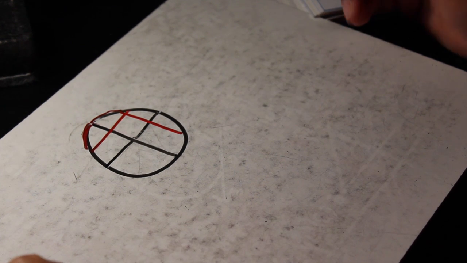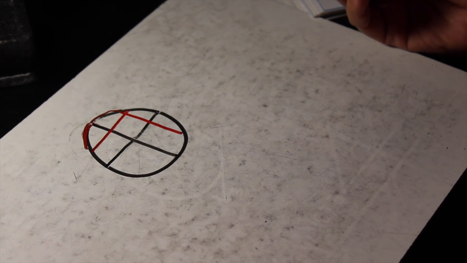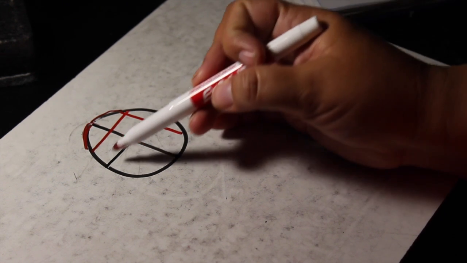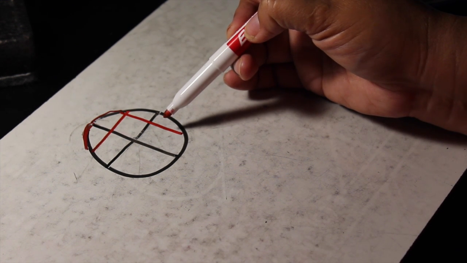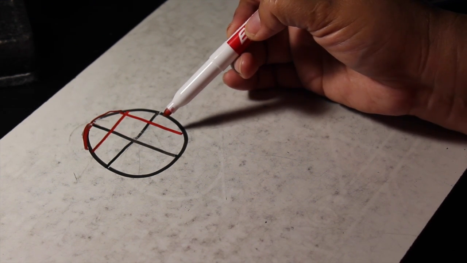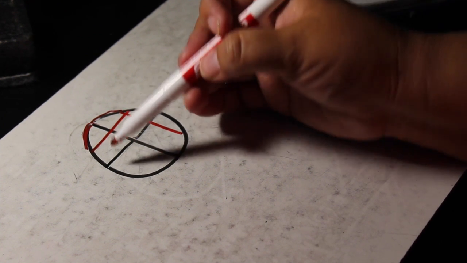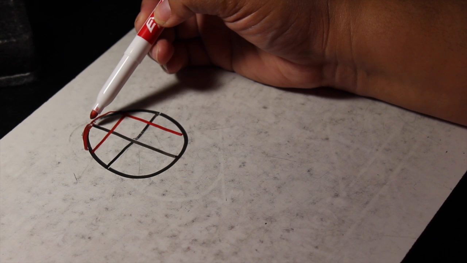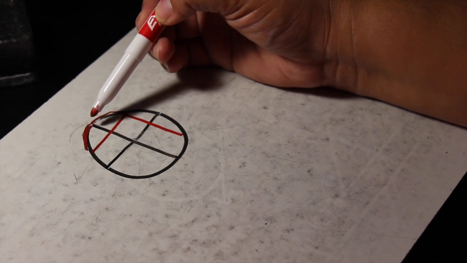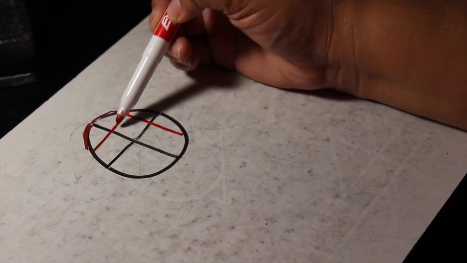Theorem 43-2 says pretty much the same thing. If a diameter bisects a chord other than another diameter, then it is perpendicular to the chord. So if a diameter intersects a chord other than another diameter, then it is perpendicular to that chord.